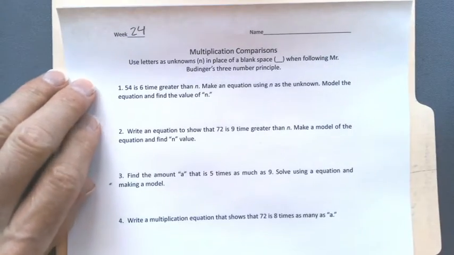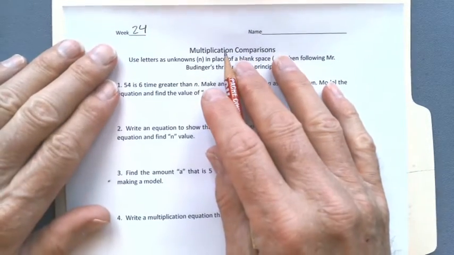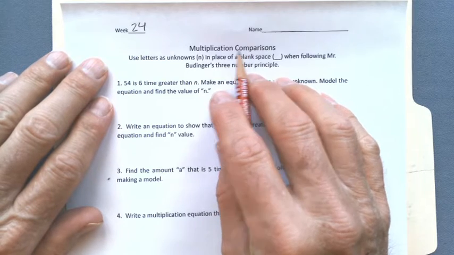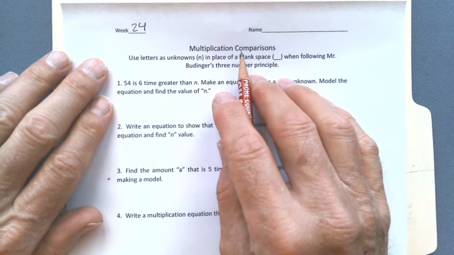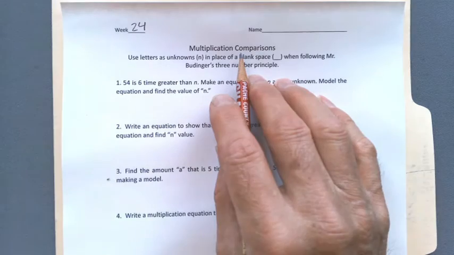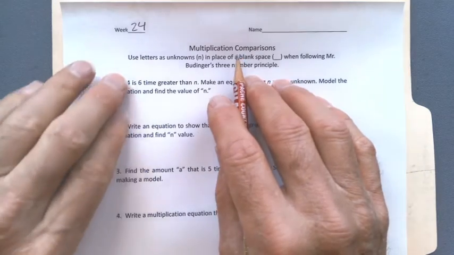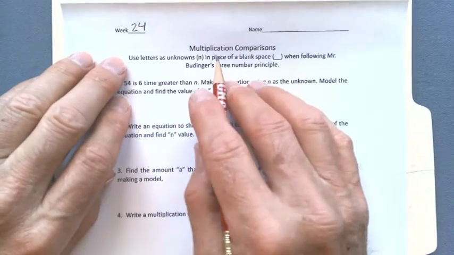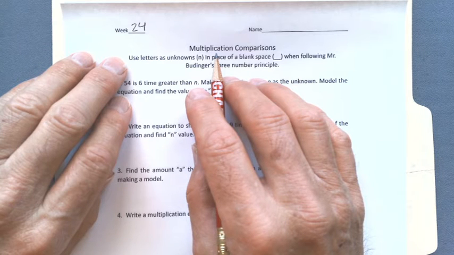For week 24, we're going to look at multiplication comparisons, and a lot of you have really got a strong understanding of multiplication comparisons. We're going to add one more thing, and that is what's called unknowns. Sometimes it's called unknowns, sometimes it's called variables.